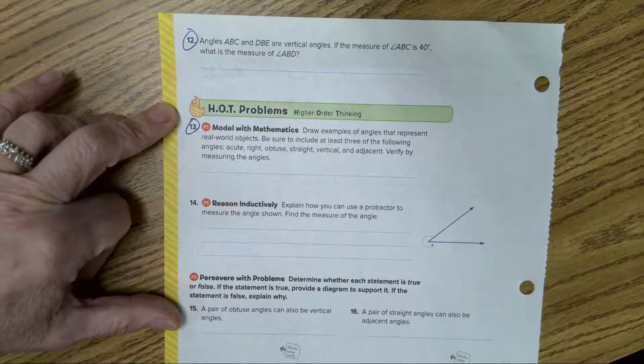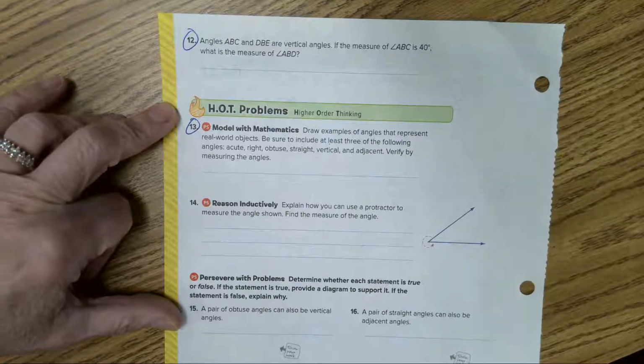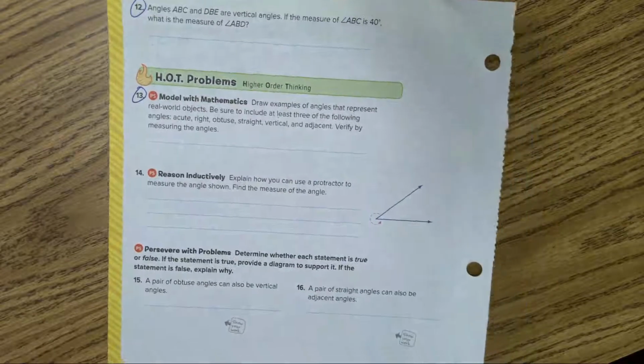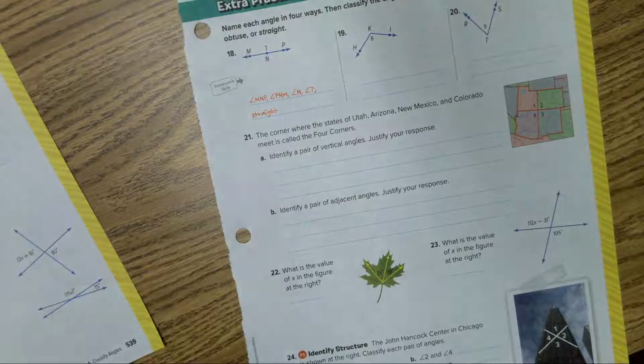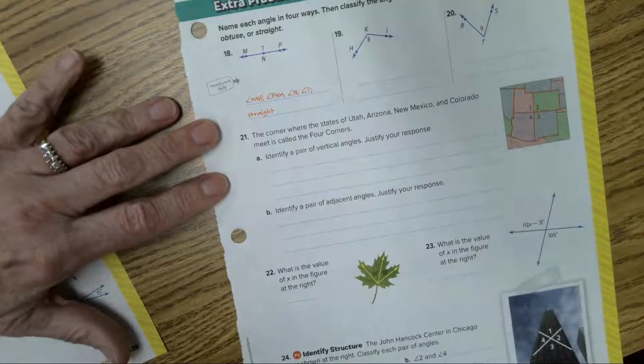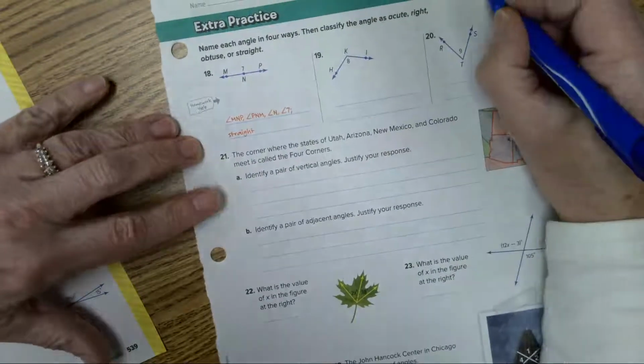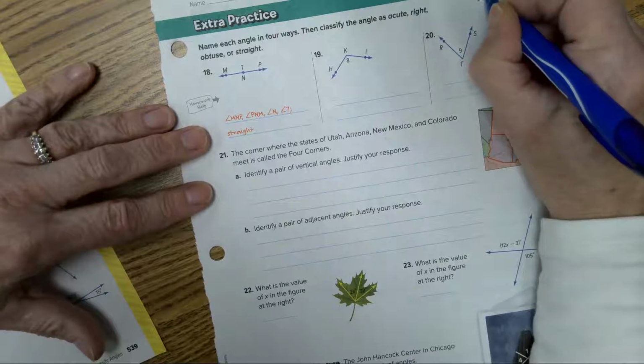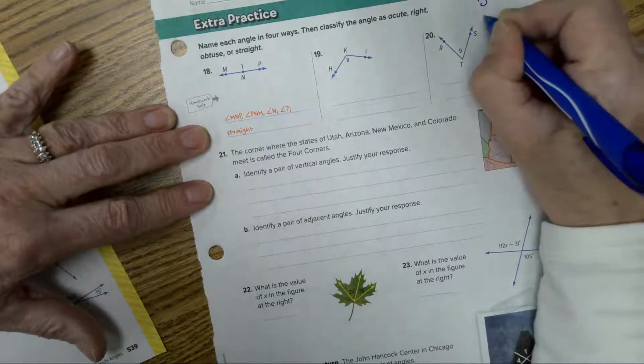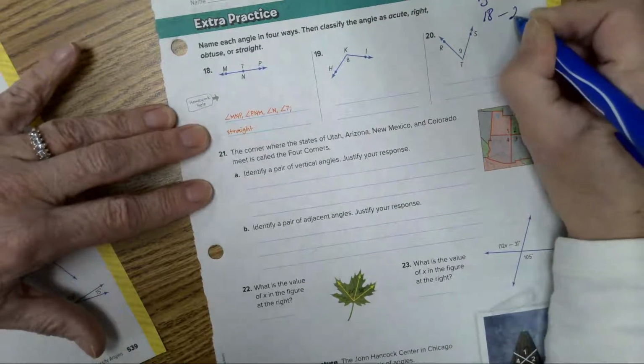And I also would like for you to do, where's the next page? Here it is. On page 541, I would like for you to do all on this page. Do 18 to 24.